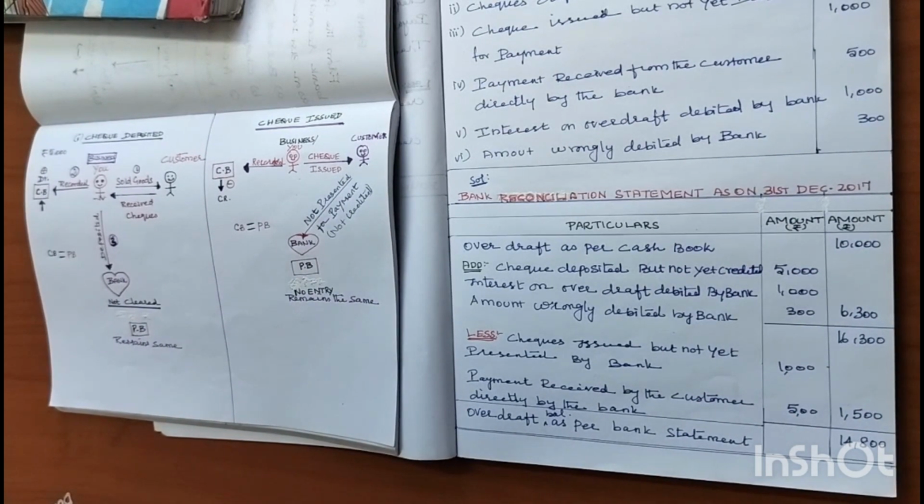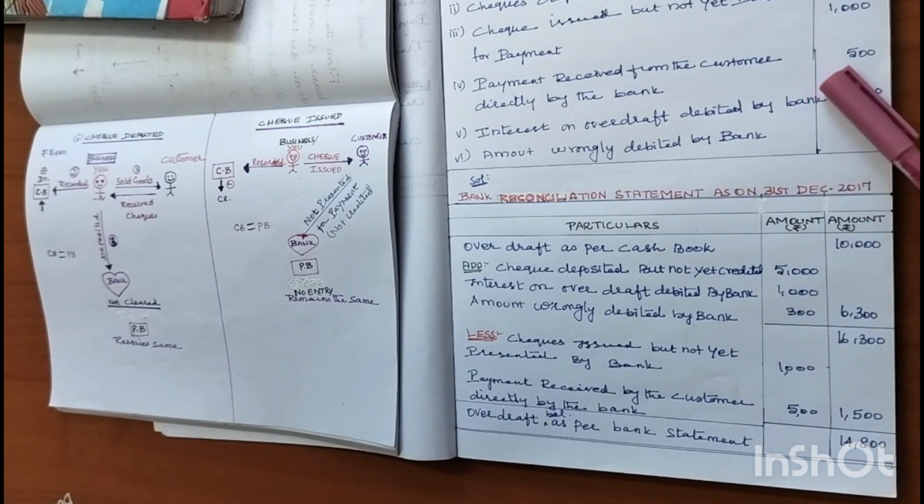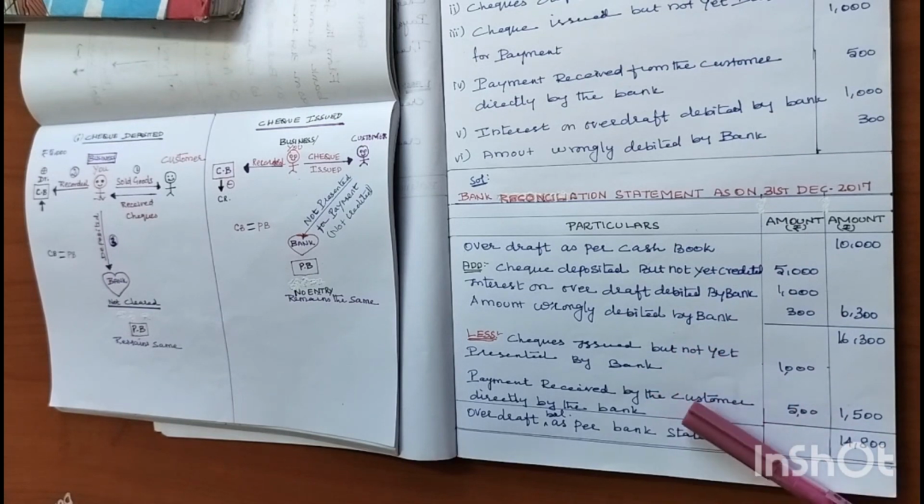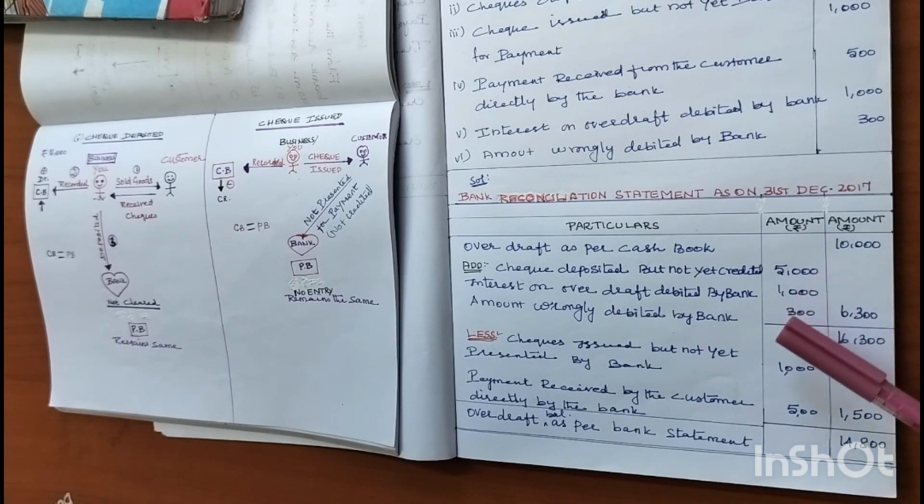So we entered all the transactions given in the question into the bank reconciliation statement. Now we need to find out the overdraft balance as per the bank statement. For that, we need to add from the add column, that is 5,000 plus 1,000 plus 300.